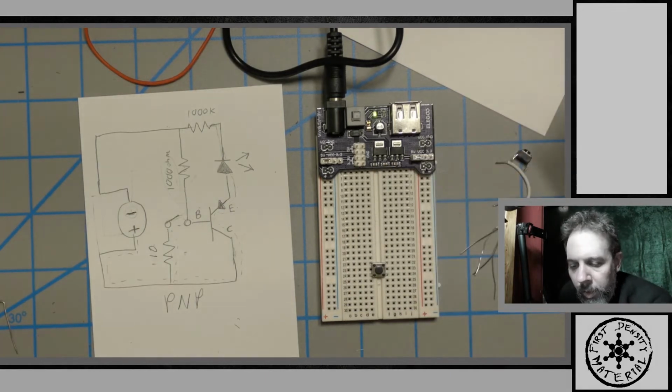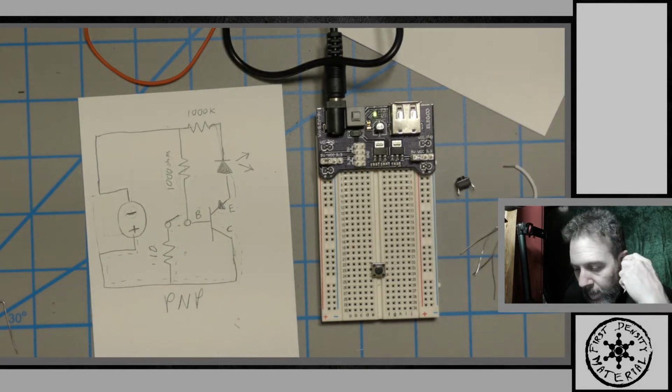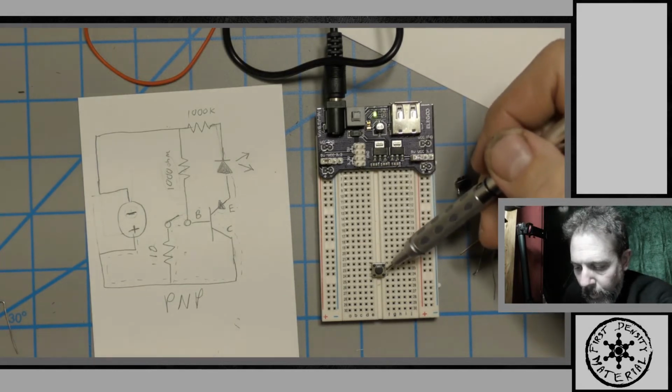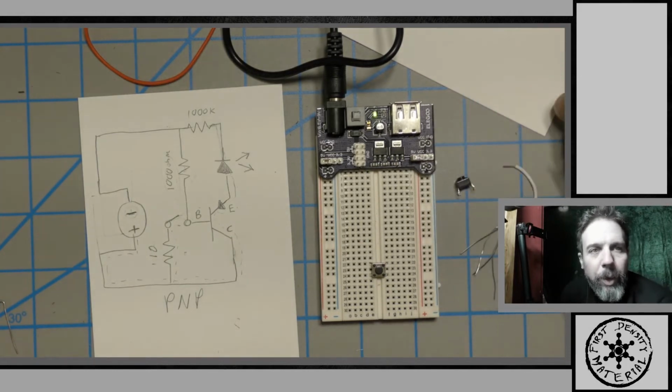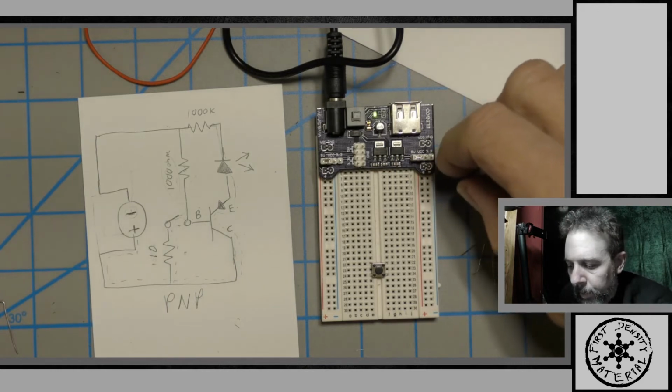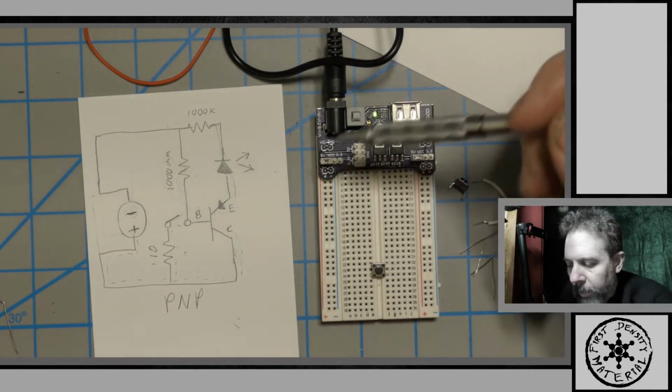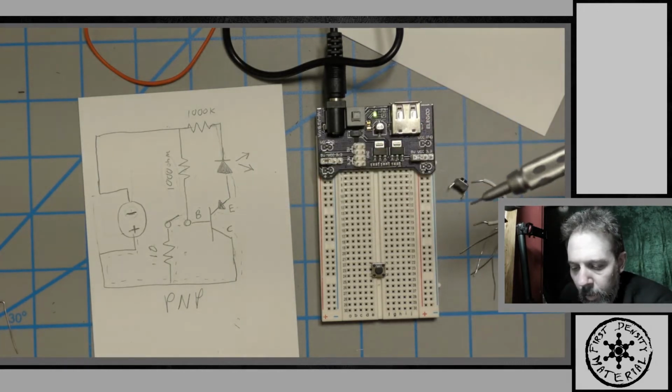Okay, so you're going to need 2 switches because there's one for the NPN and one for the PNP. And we're going to start with the PNP. Alright, so first thing we're going to do is identify our transistor.